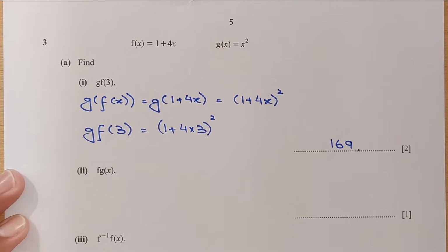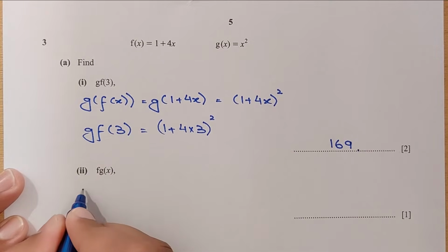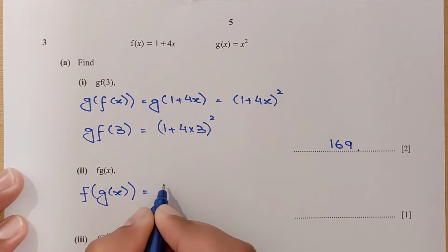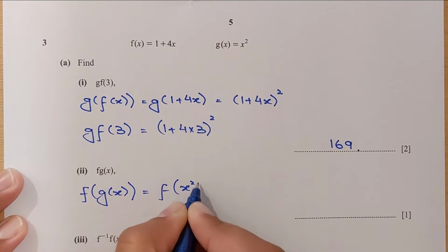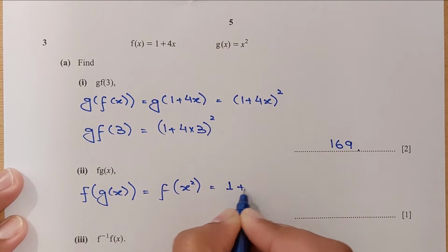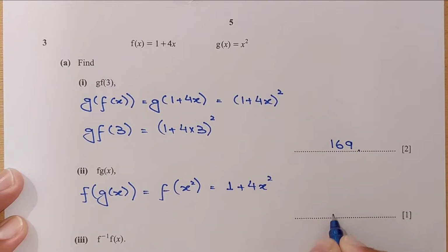Now for the second part, f composition g of x. So f of g of x. g of x is x squared. So we have to do 1 plus 4x squared. That is the answer.